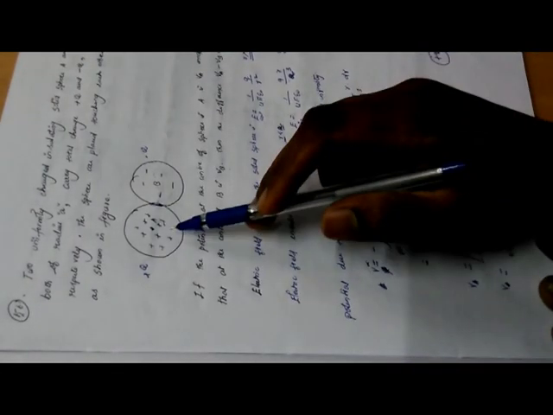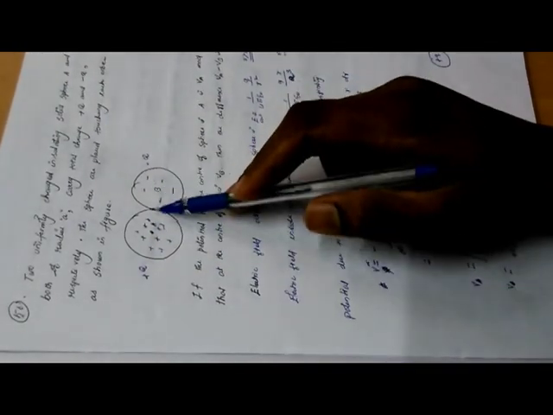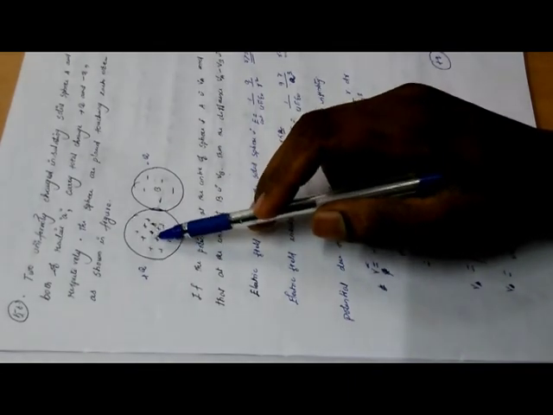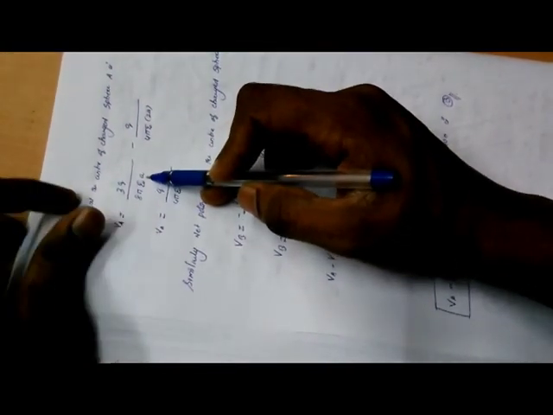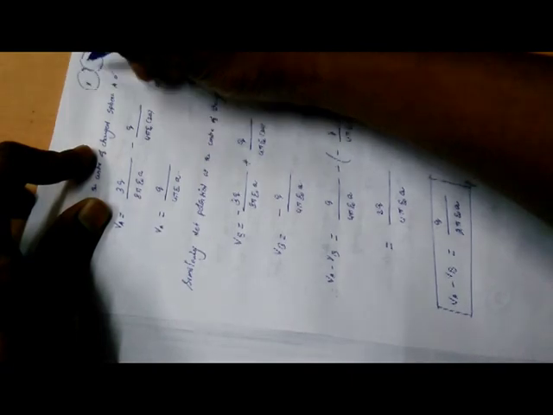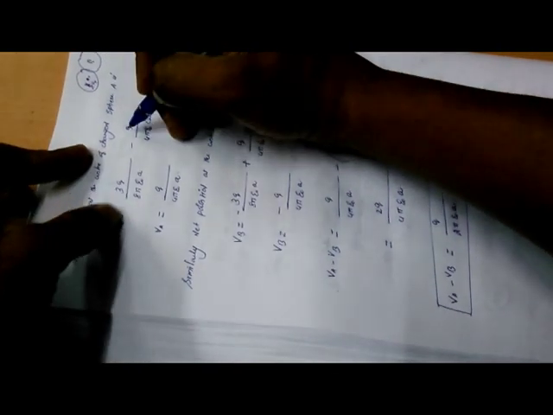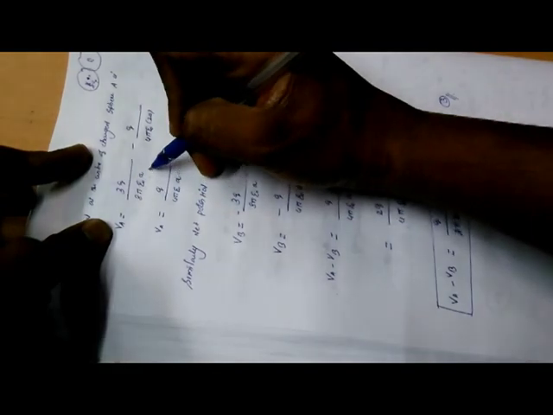Now come to our real picture. Here there are two spheres touching each other, A and B. The potential at the center of sphere A due to its own charge plus q is 3q by 8 pi epsilon a.